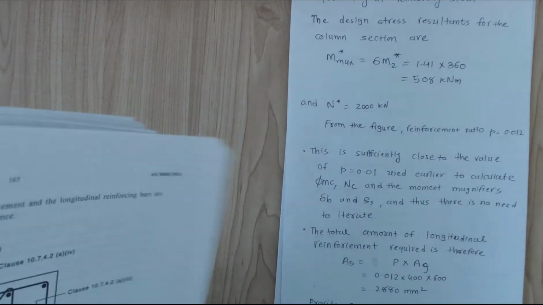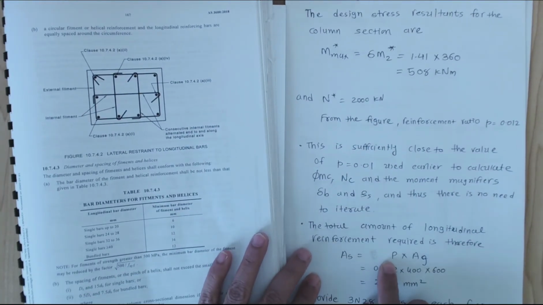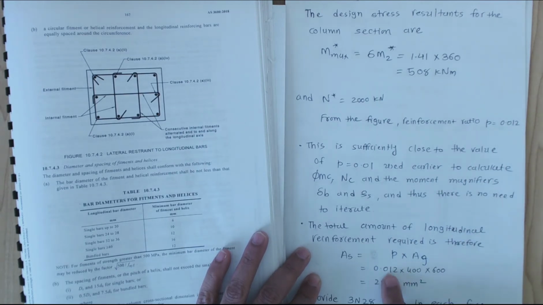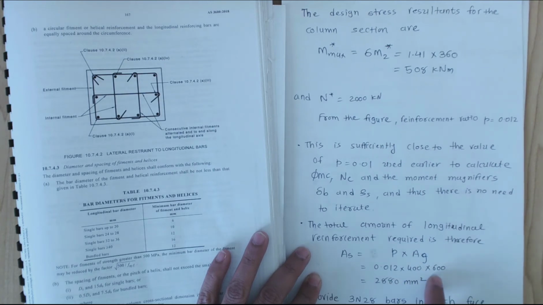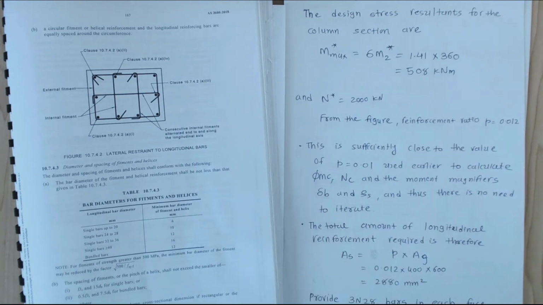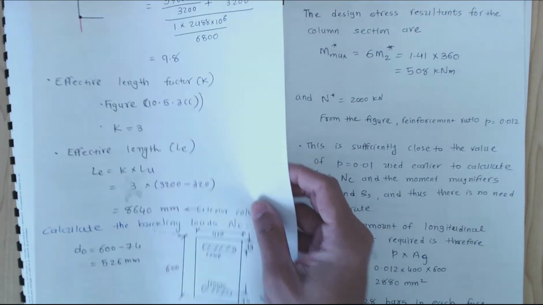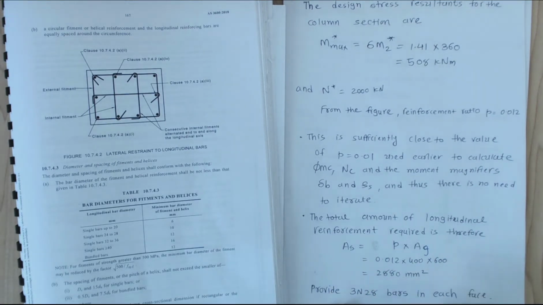So As equals p times the gross area: 0.012, which we just estimated from the figure, times 400 times 600. The 400 and 600 come from our cross section, which is 400 millimeters by 600 millimeters. That gives me 2880 square millimeters.